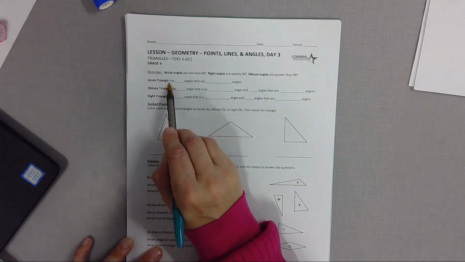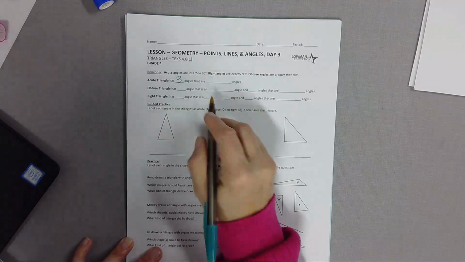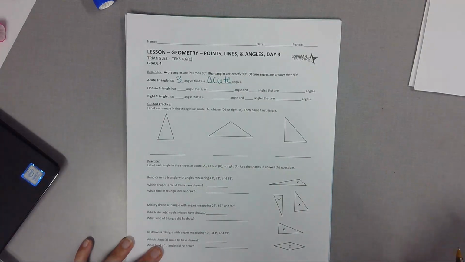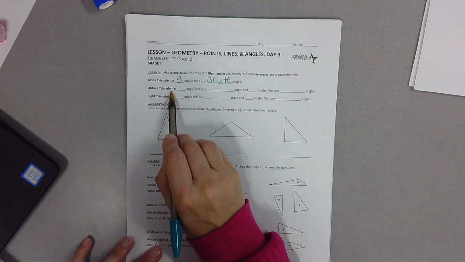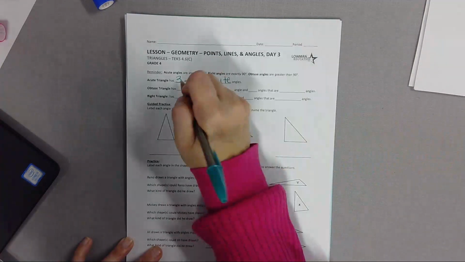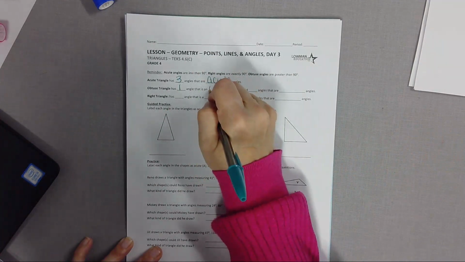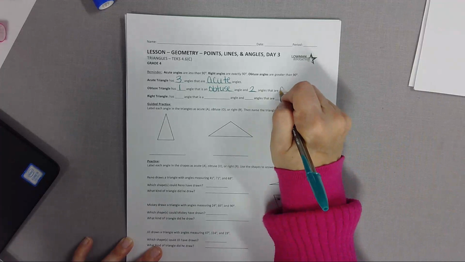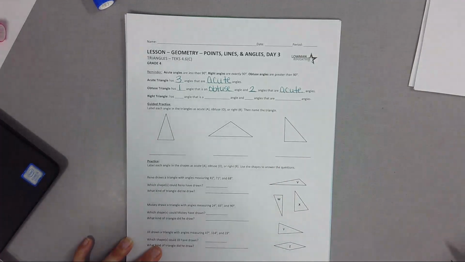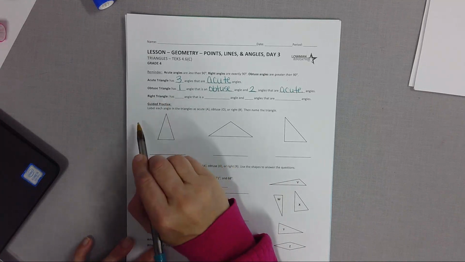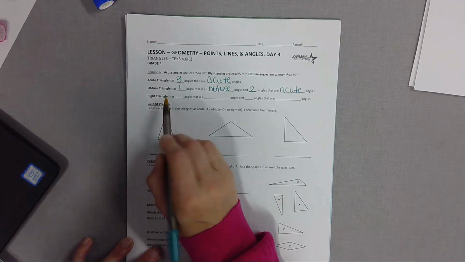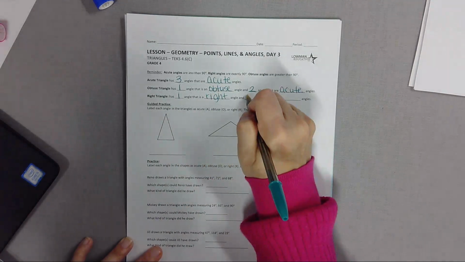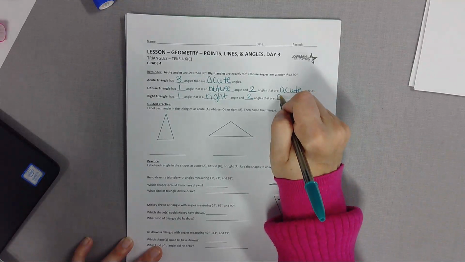An acute triangle has three angles that are acute. They're small and cute. An obtuse triangle has two angles, or we'll say one angle that is obtuse and two that are acute. A right triangle has one angle that is right and two angles that are acute.